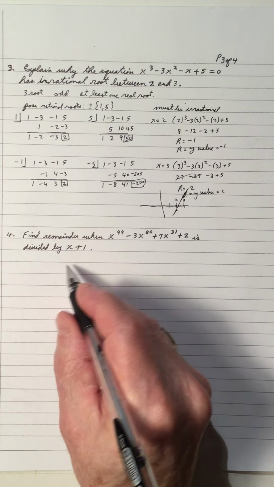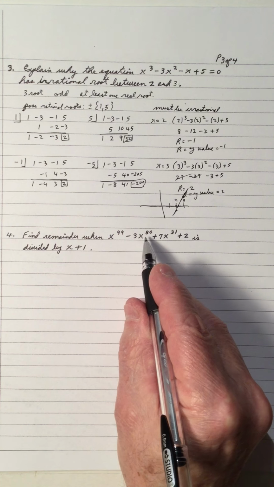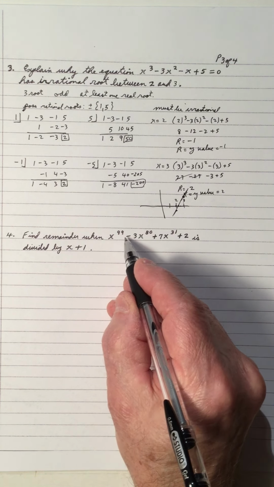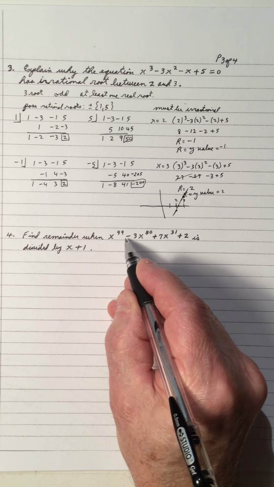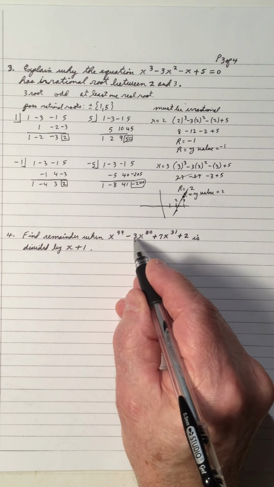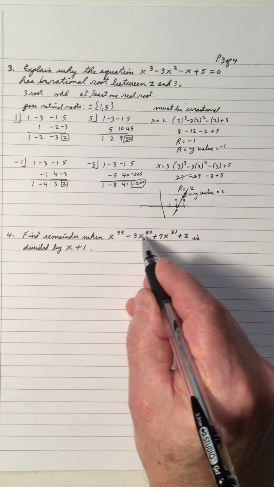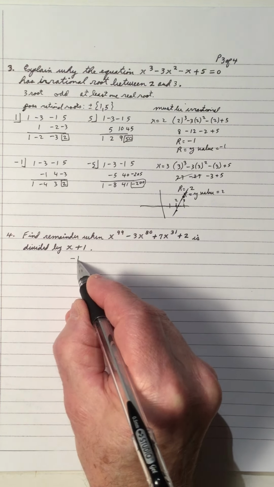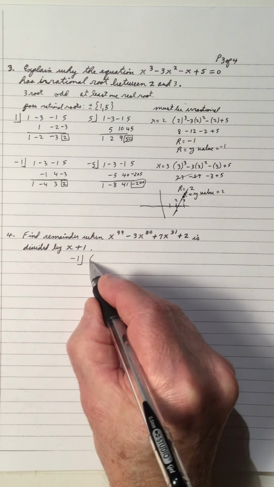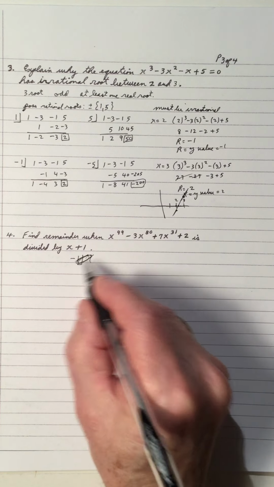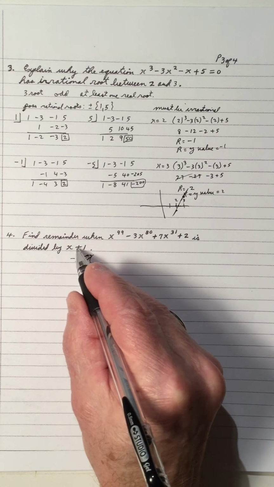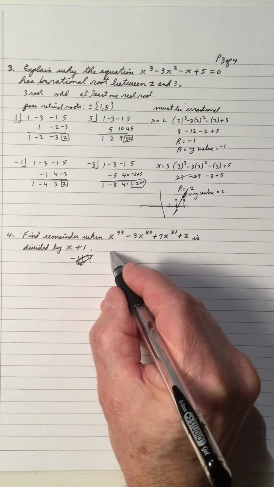If I do synthetic division on this, it wouldn't be good, because I would have to go x to the 99, 0x to the 98, 0x to the 97, all the way down. So I won't do synthetic division. I just said I wasn't going to do it, and I did it. So let's divide by x minus 1.